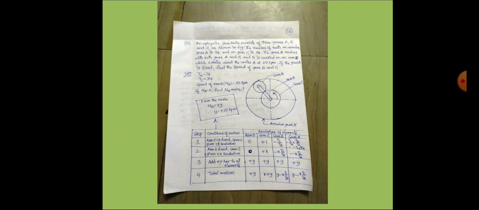First is step, second one is conditions of motion, third one is revolutions of elements. In the revolutions of elements, as there is an arm, let us fix the arm D and give the rotation for the gear C. Therefore, first one is arm D, next is gear C. After gear C, I should write gear B because gear C is in contact with gear B. Next after gear B, I should write gear A. Like that, I can list these elements in order.